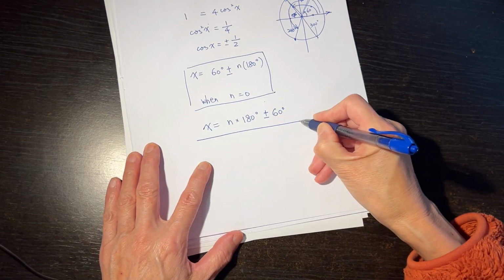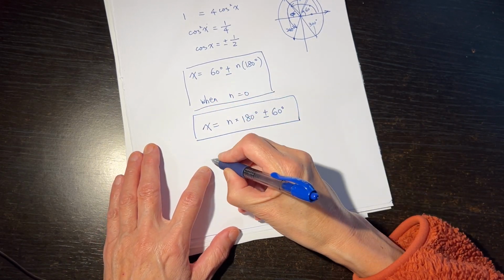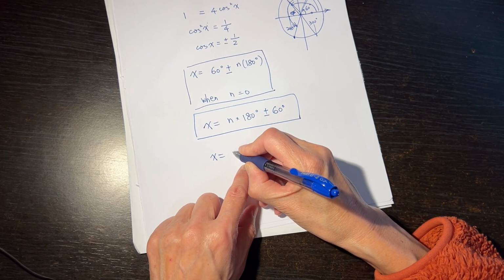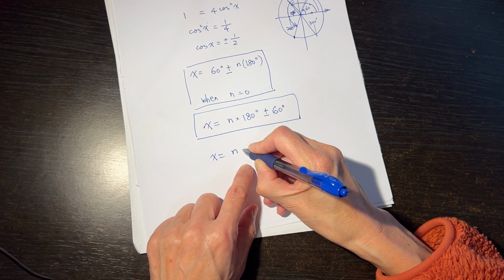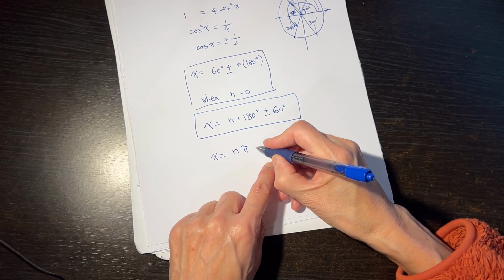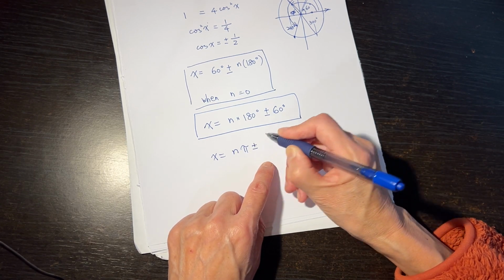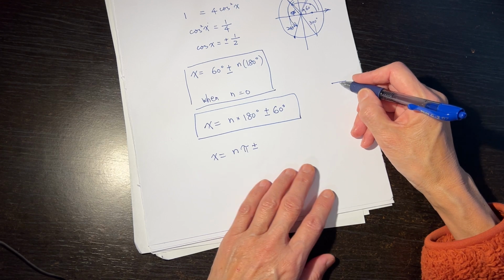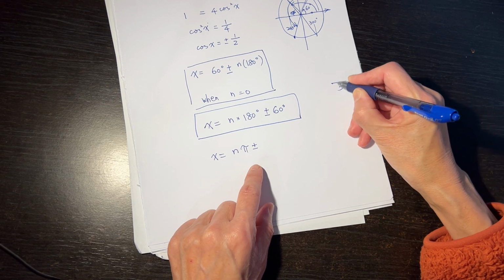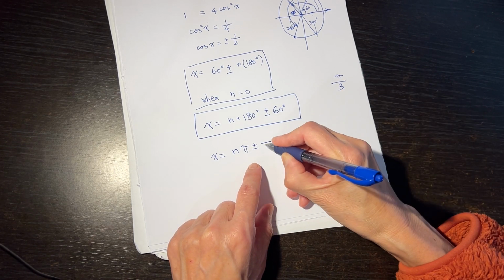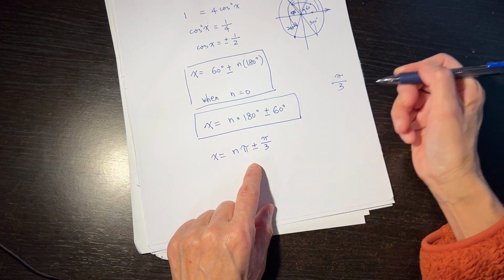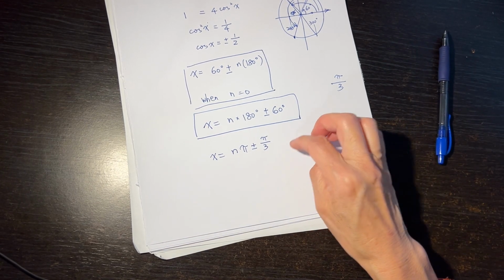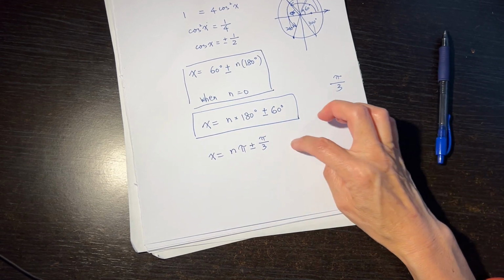Okay, this is the final answer. x equal, in another way, n times pi plus minus 60 degrees, which is pi over 3. Yes, that is two ways of writing the answer.